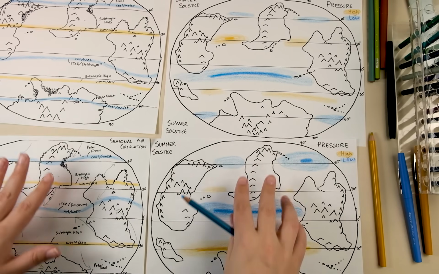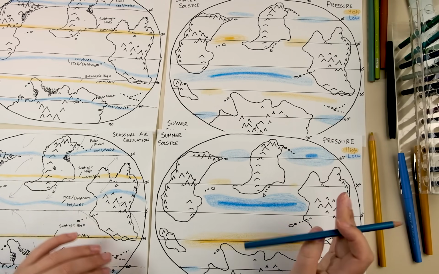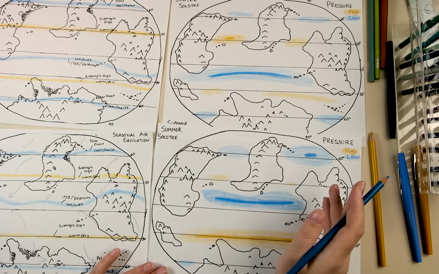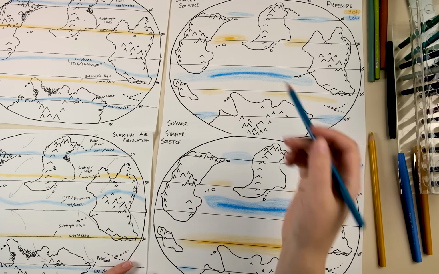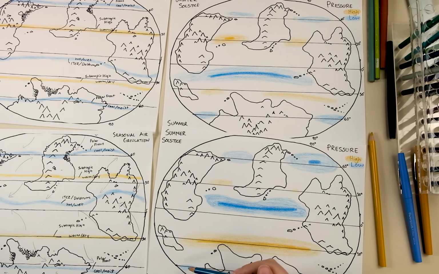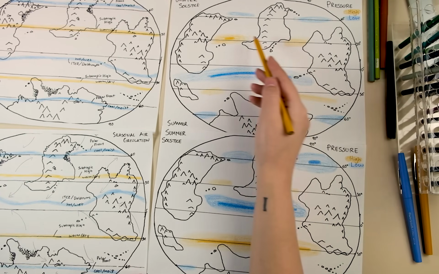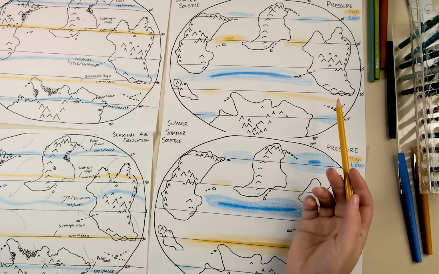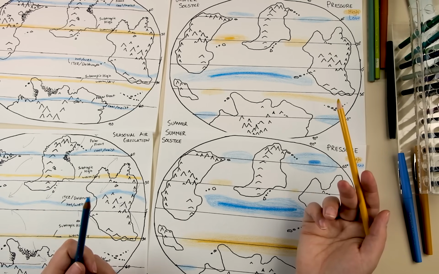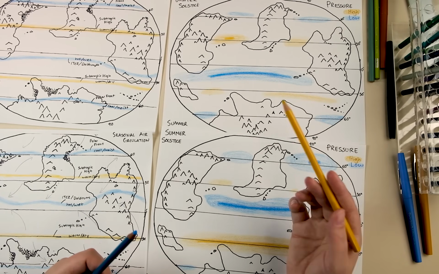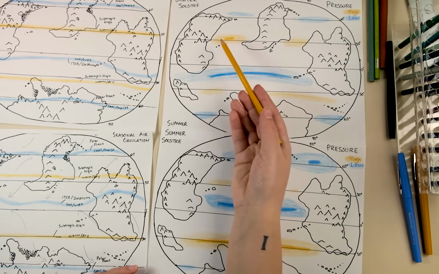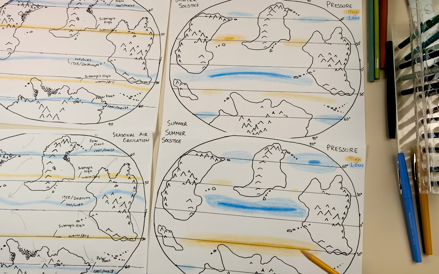Okay, so that was step 2. So for step 3, in the colder or winter hemispheres on each map, we're going to extend our high pressure zones over large land masses, especially near your high pressure belt. And this would occur because the land is cooling faster than the oceans. If you have a lot of high pressure cells relatively close together, you might almost get a belt-like pressure belt.